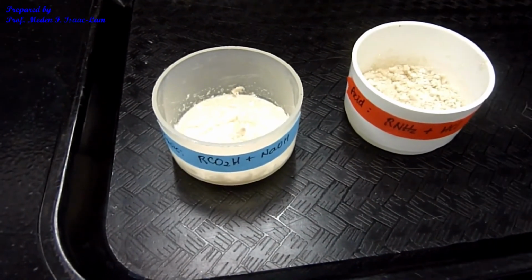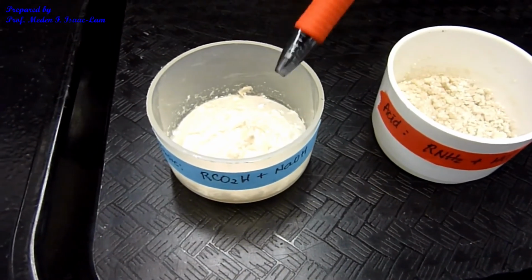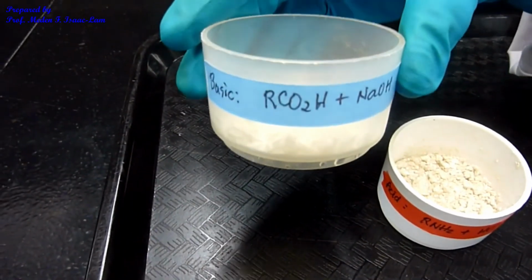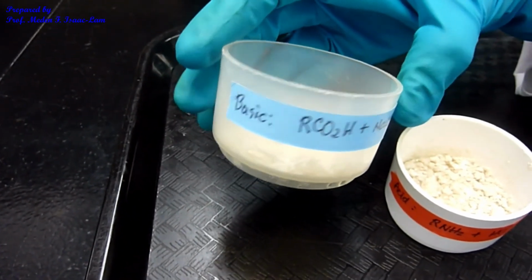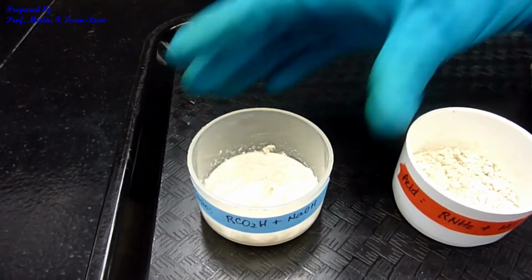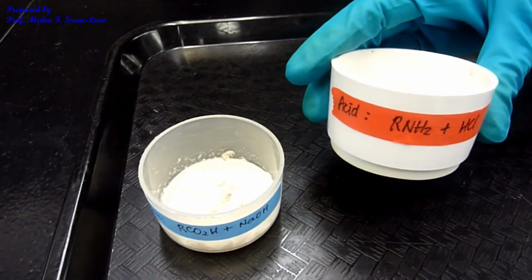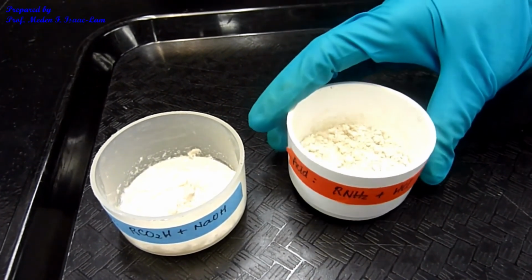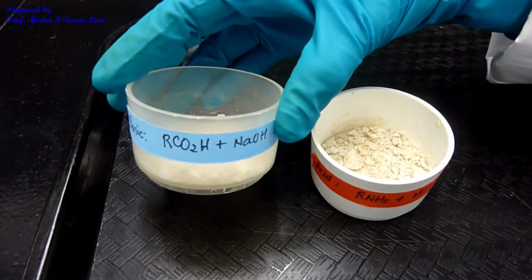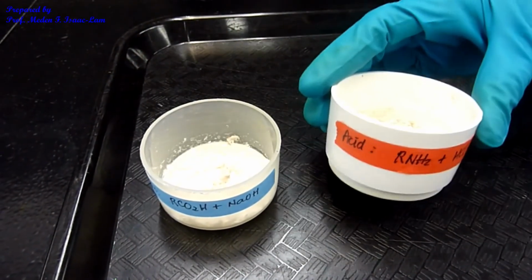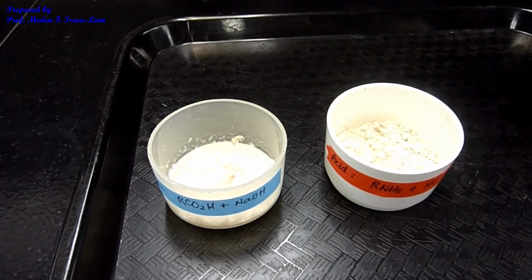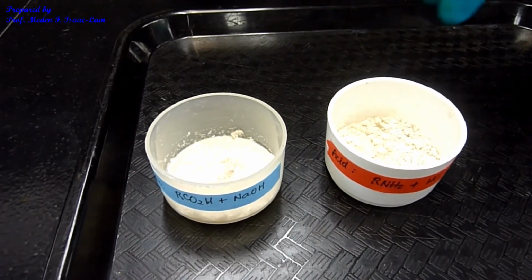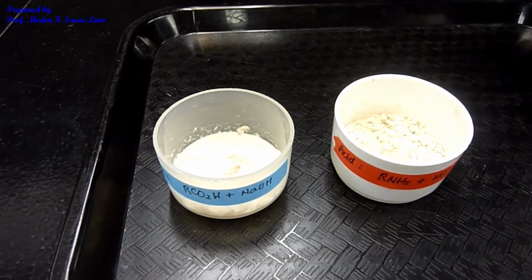The sample after crystallization. So this is the sample, the carboxylic acid that I labeled. Okay, so after crystallization, and then this is the amide, the derivative after crystallization. So I labeled it, color-coded blue and then red. So we're going to dry this for a week, and then we are going to do melting point determination.